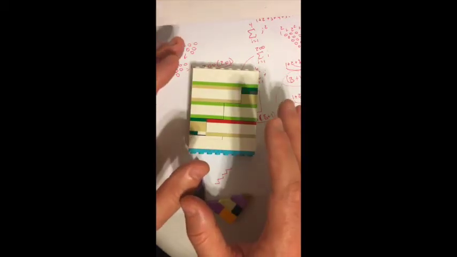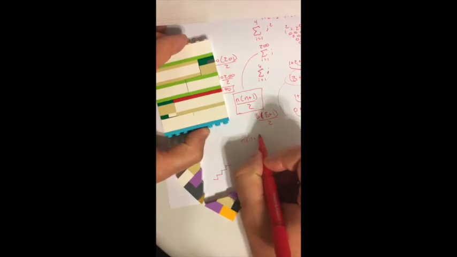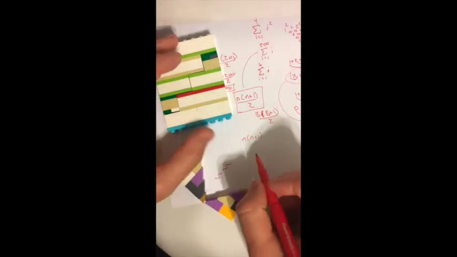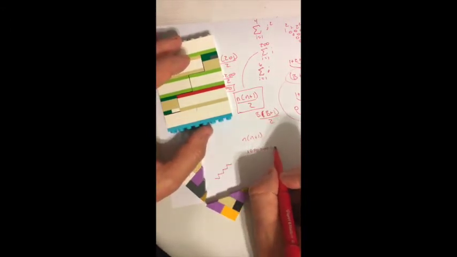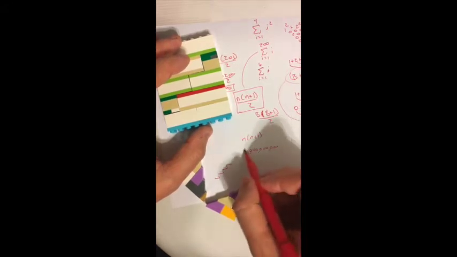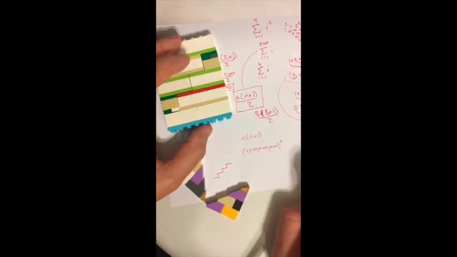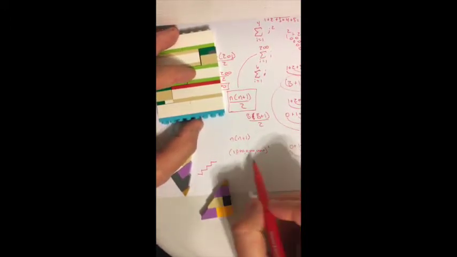You're trending towards basically saying, instead of n times n plus 1, when you have 1 billion, you could basically just call that 1 billion squared. You could say 1 billion times 1,000,000,001, but 1 billion squared divided by 2 is basically what we need.